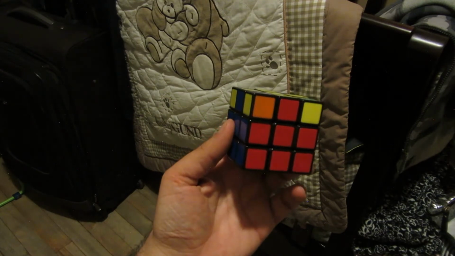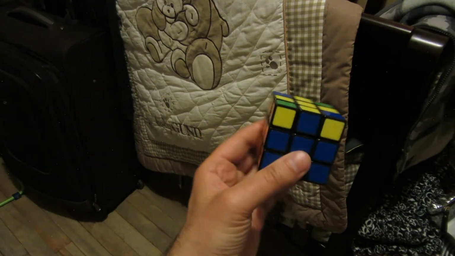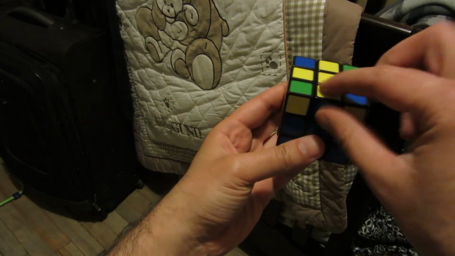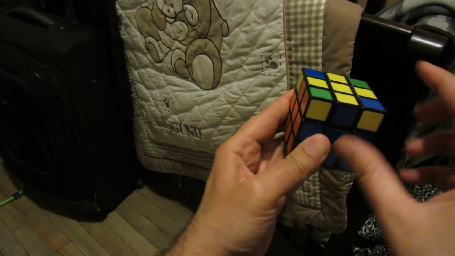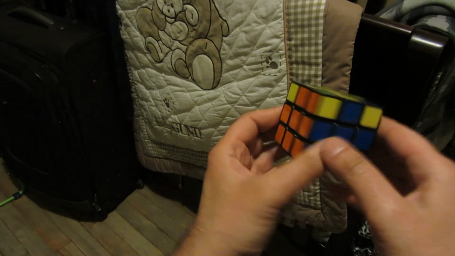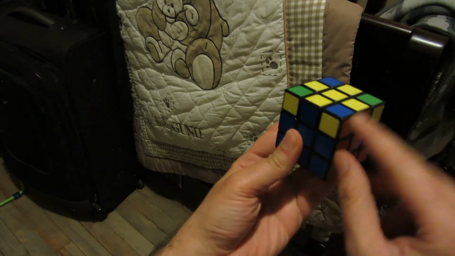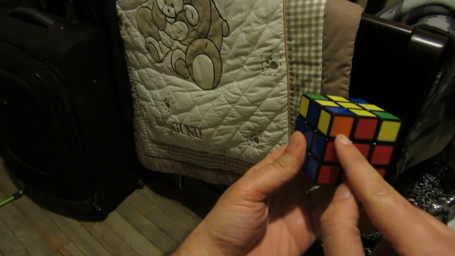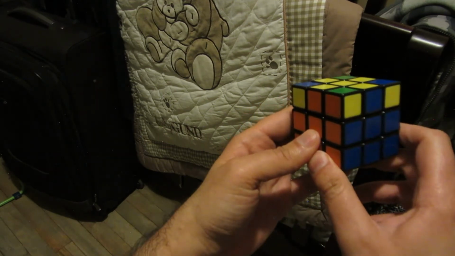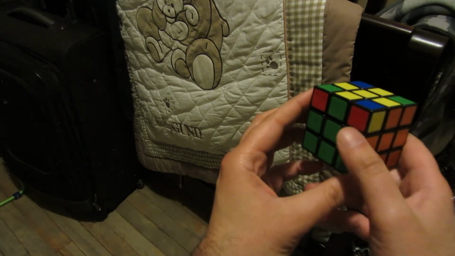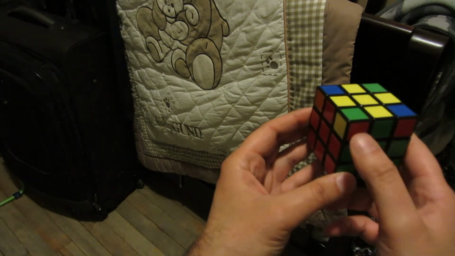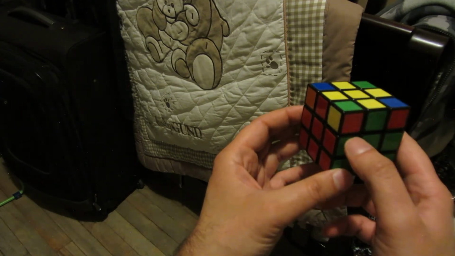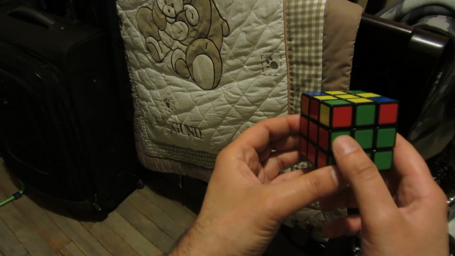Now, let's see. So we solved all the edge pieces. What we're left with is the corner pieces. I can see here this one is not in the right position, blue and orange. This one also is not in the right position, and this one also, there's red and blue. This one is in the right position, but not oriented correctly.